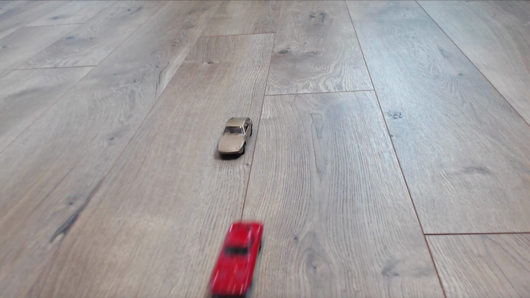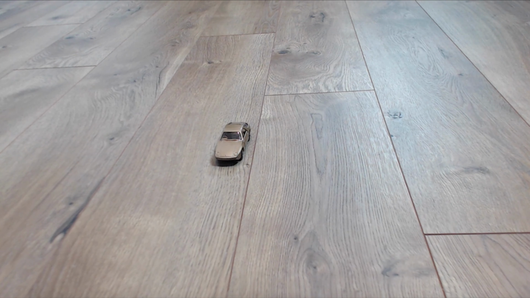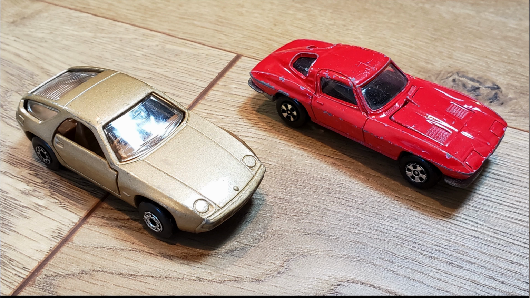All right, here they come. The cars are coming into the final turn. They're neck and neck. This is going to be a close race. Oh, here they come, and the Stingray pulls it out. That is incredible. Oh, hold on a second.